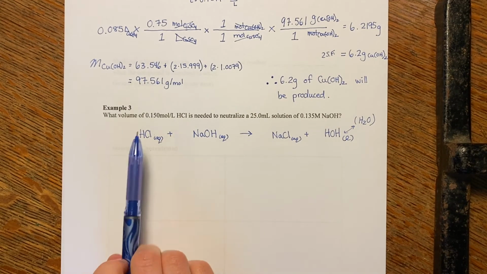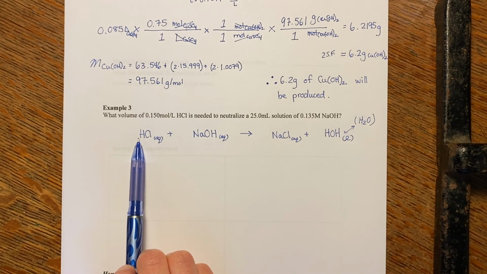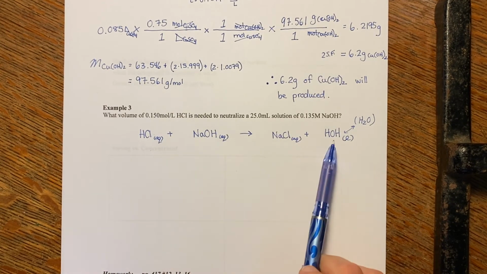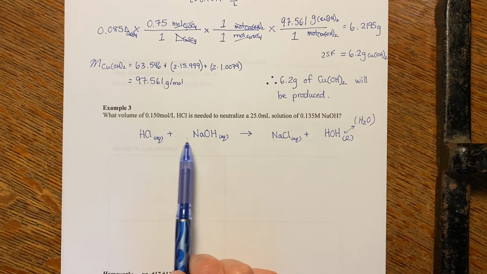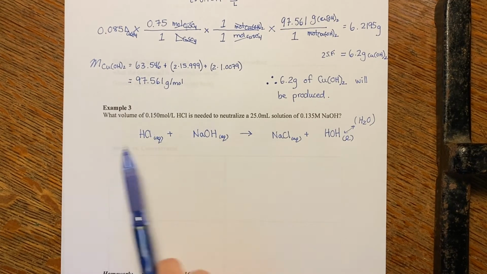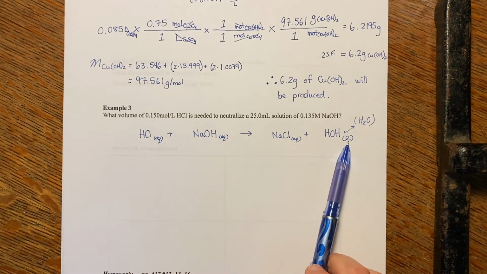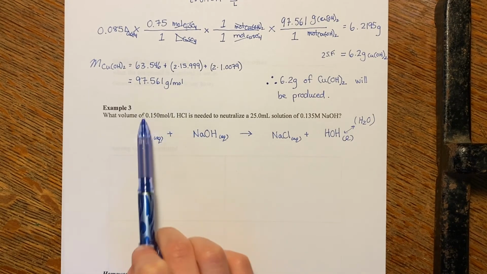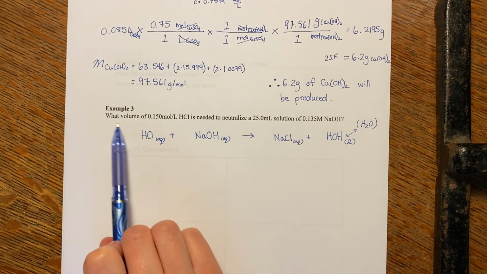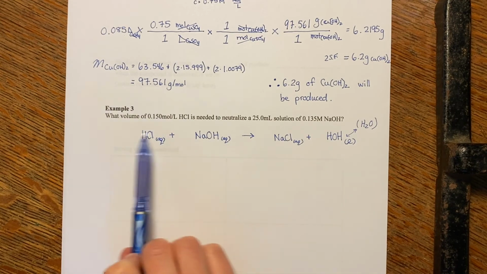Now we need to just double check that it's balanced. Hydrogen, we have 2 hydrogens on this side, we have 2 on that side. 1 oxygen, 1 oxygen, 1 chlorine, 1 chlorine, 1 sodium, and 1 sodium. So it's already balanced. We have all of our state symbols. Our next step is to organize all the information given to us in the question in a way that helps us answer it. So I like to write everything out underneath sort of all the little pieces.